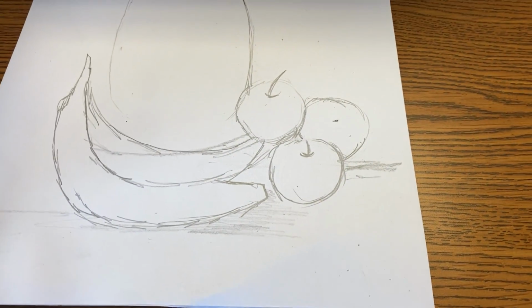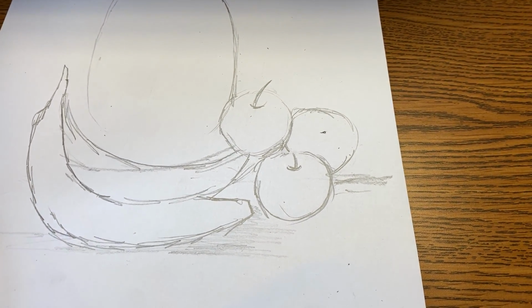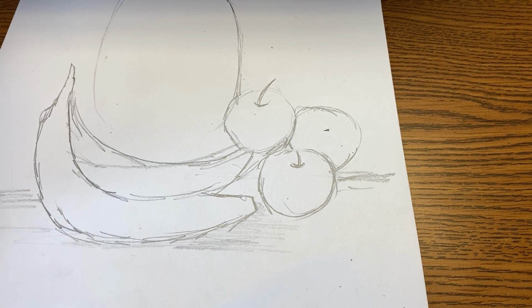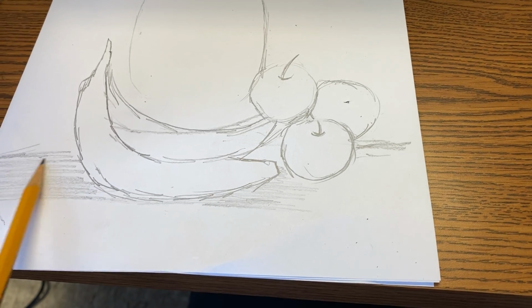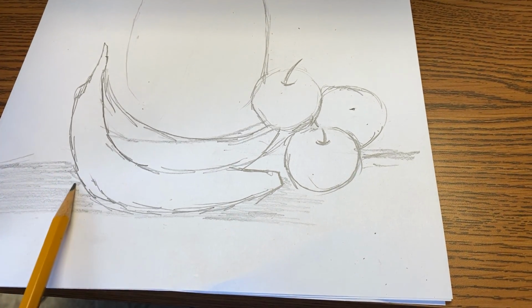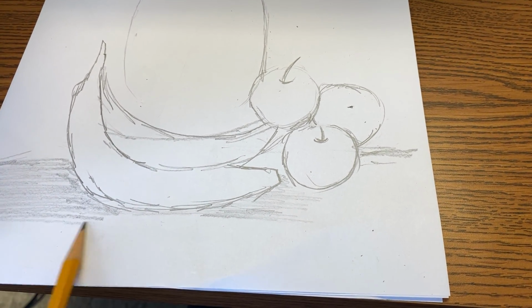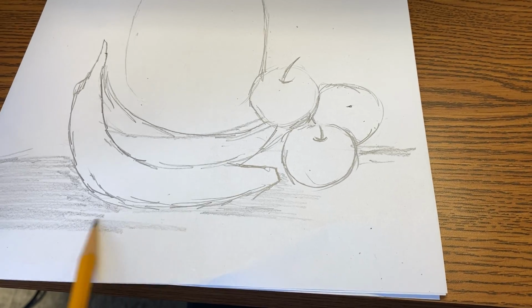And that's where my table is, where the fruit sits, right here on the table. So I'm gently slanting my pencil and bringing in the graphite on the paper.